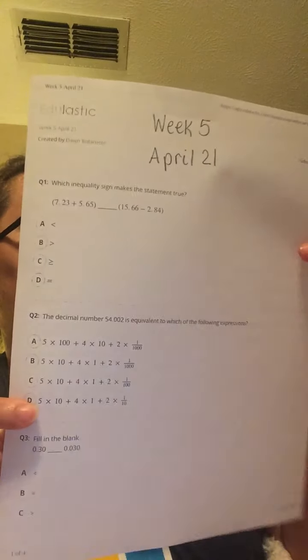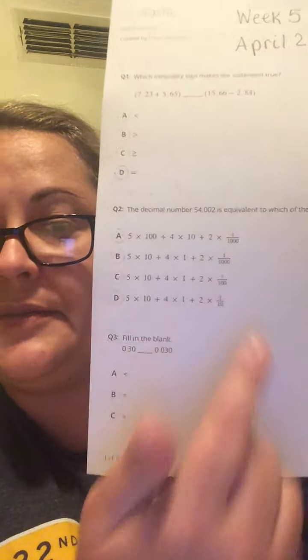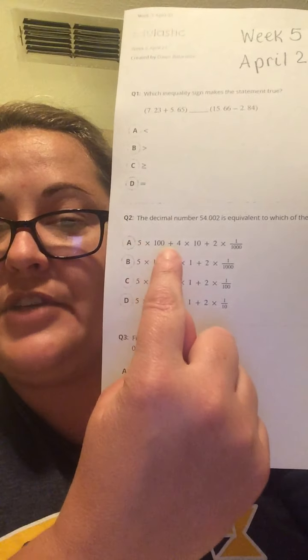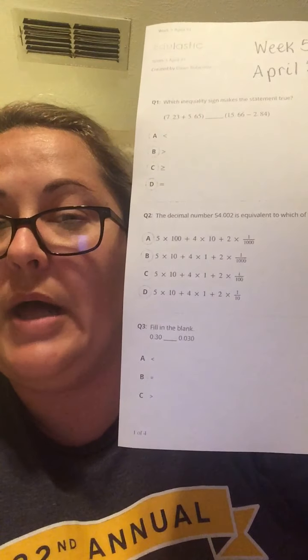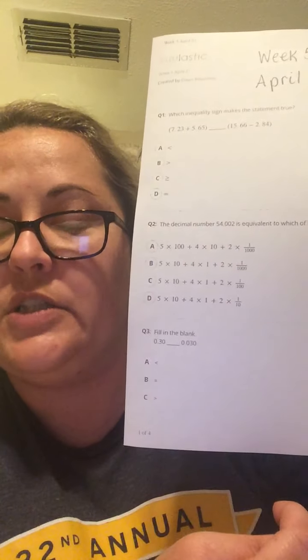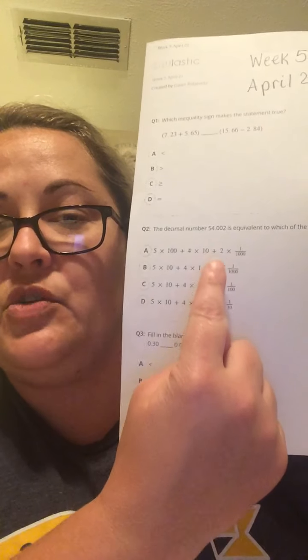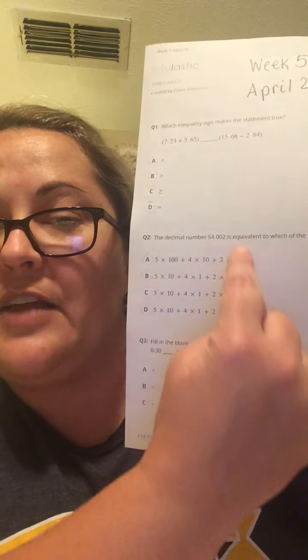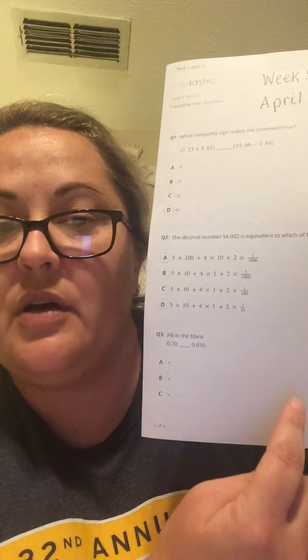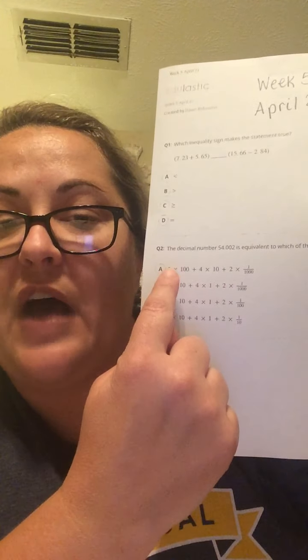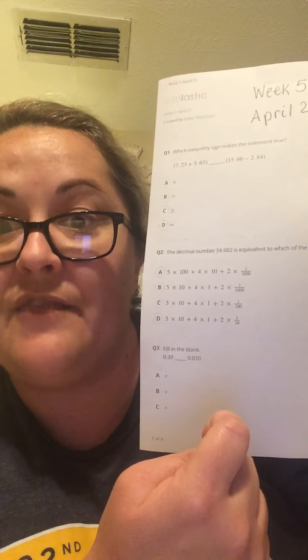Question 2 for Tuesday, okay, it's another 5 questions. The only thing that's different on this page for Tuesday is this right here. This is the only thing that's different. Okay, so when you see 5 times 100, what is that number? That's 500. Then you see 4 times 10. Well, what's 4 times 10? 40. And then you see 2 times, and then what does this stand for? 1,000th. Okay, so if we add these together, this is 500 plus 40, so that makes 540.